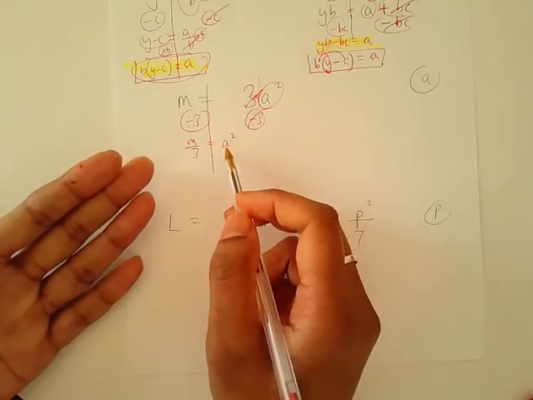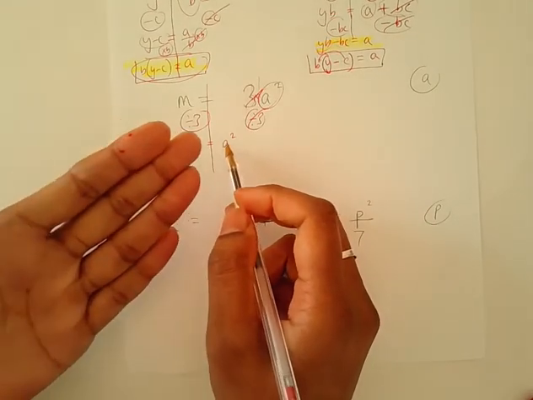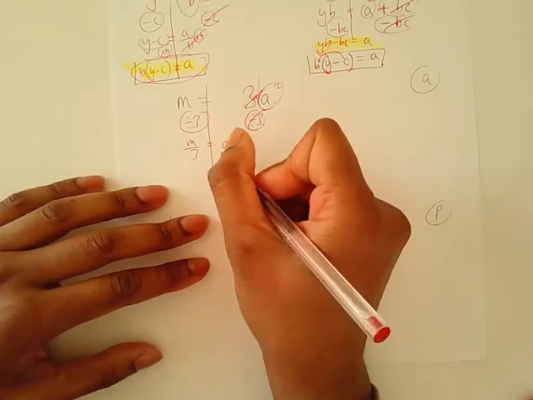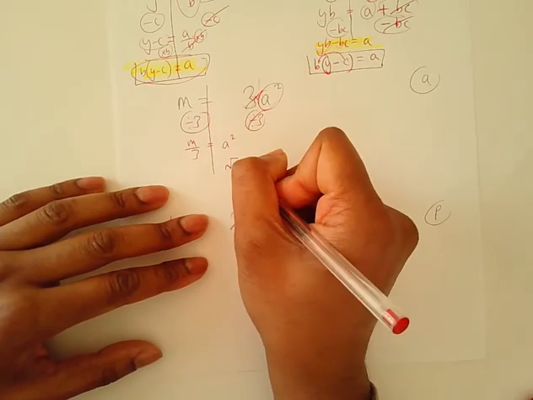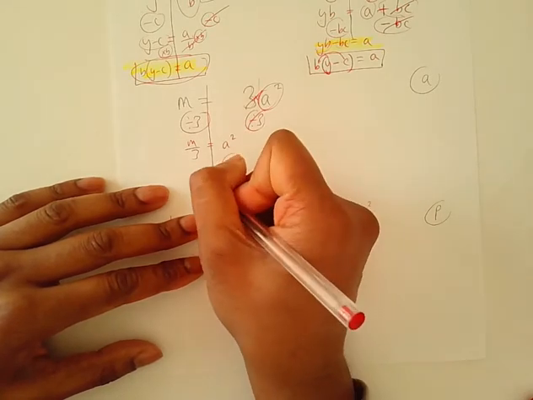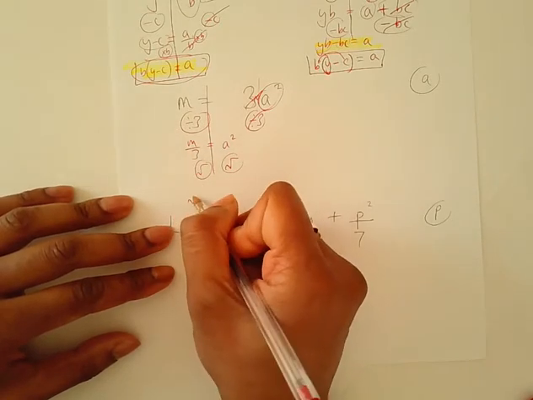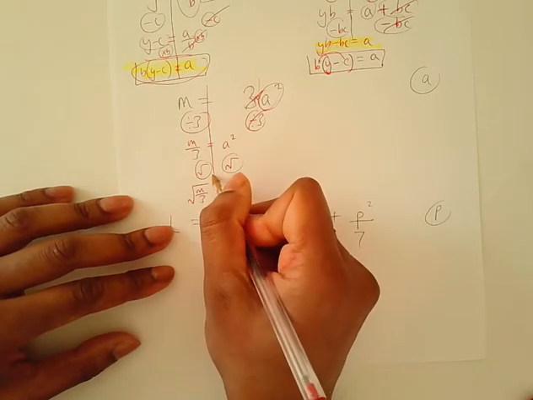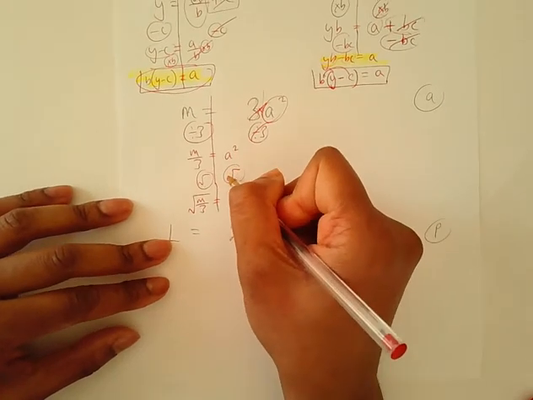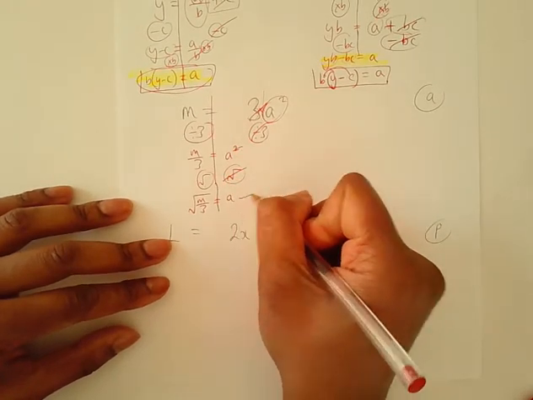Now this is a simple process. If I square root now, that will only affect the A squared. The opposite of squaring is square root. Do the same on the other side, so now you'll square root everything. This square root will knock out the squaring, and you're left with A.